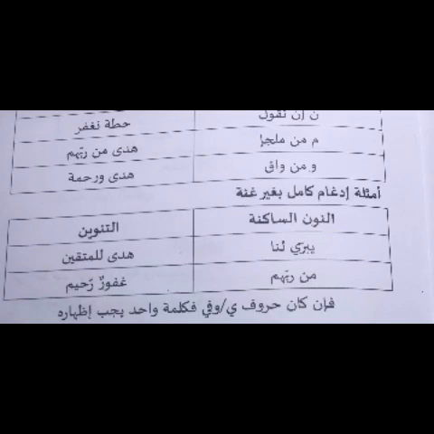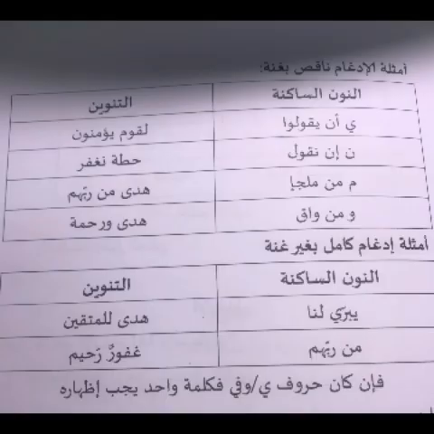Now, last but not least, if the alphabet ya or wow, which are 2 out of the 6 alphabets that idgham has, are found in one word, unlike man ya'mal min rabbihim, where man on its own, ya'mal on its own, min on its own, rabbihim on its own are different words combining to bring about the rules of idgham.